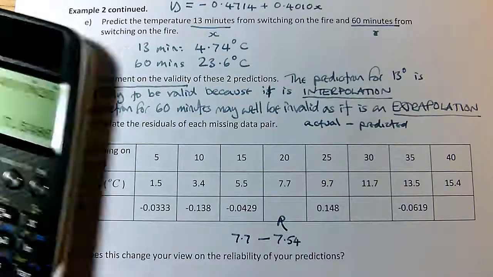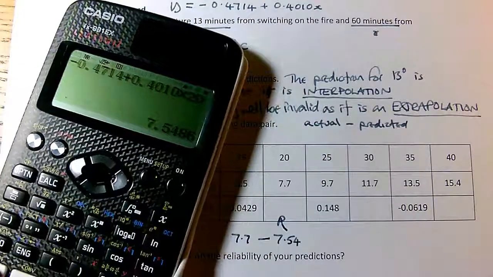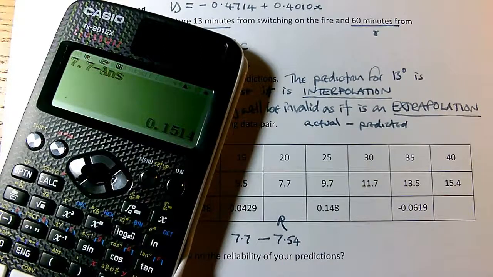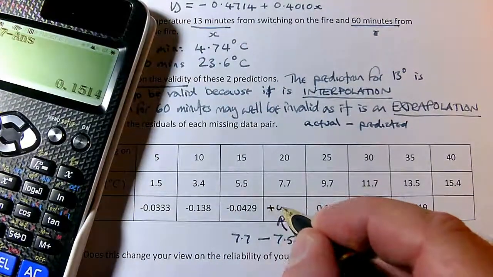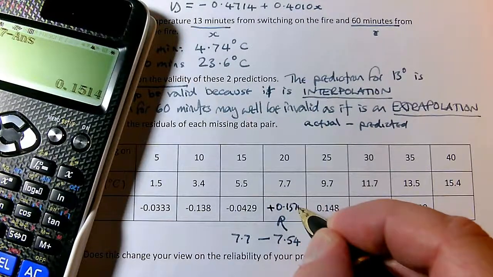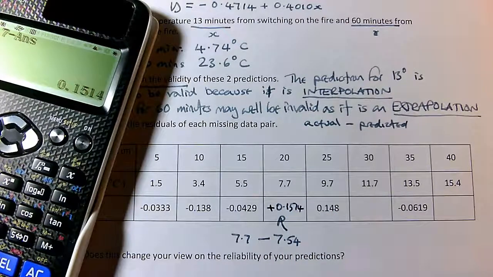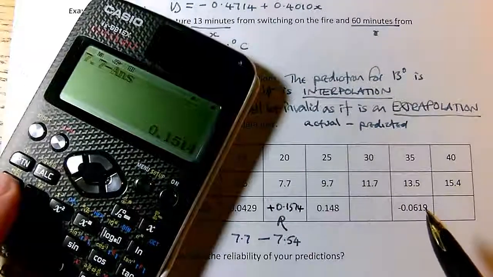So 7.7 minus that answer is, in a useful form, plus 0.1514. Okay, and then I repeat the process at 30 and 40.